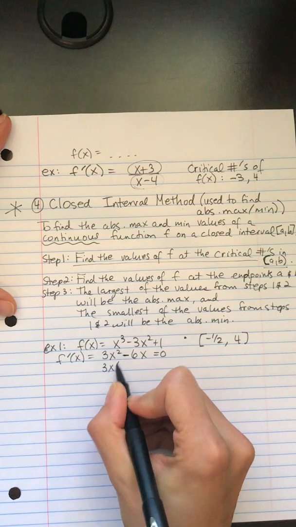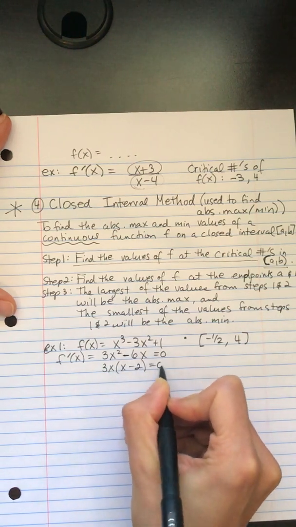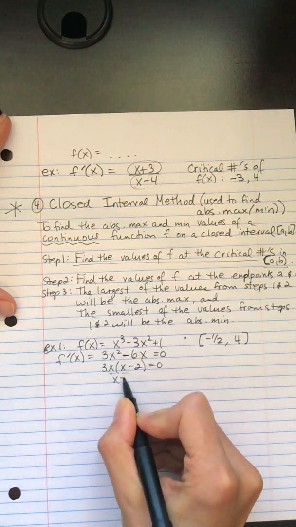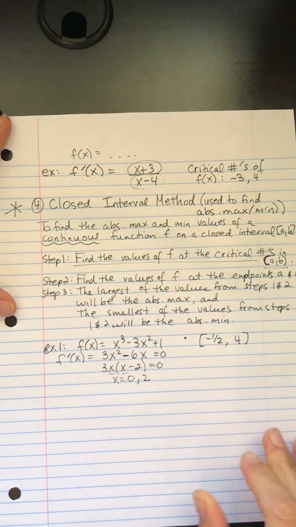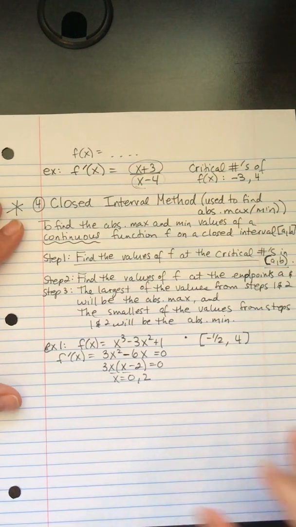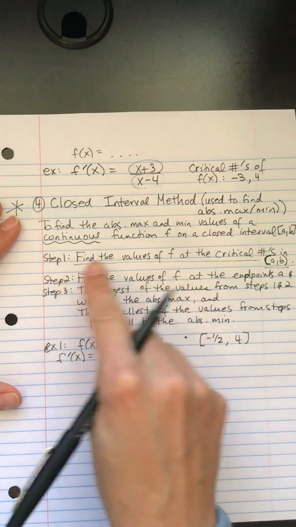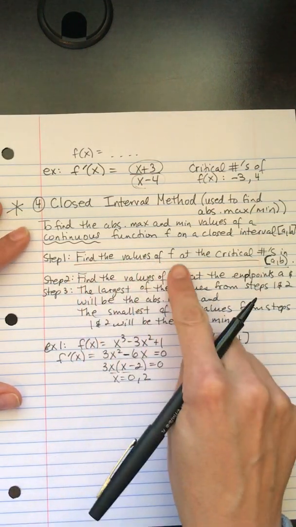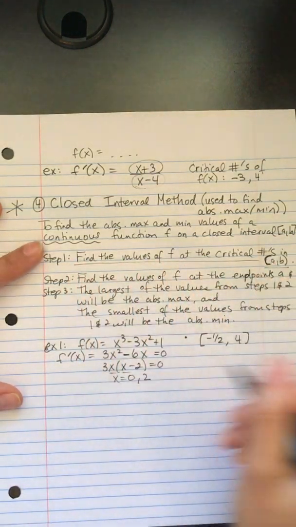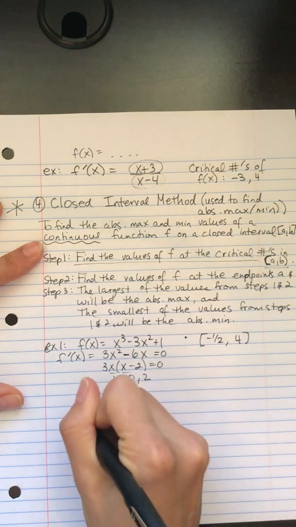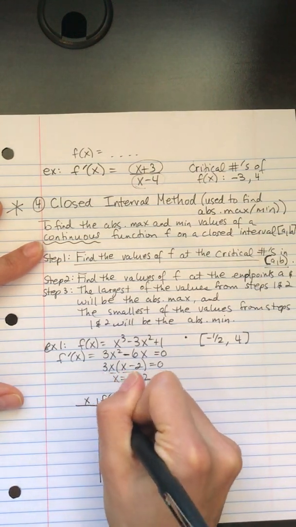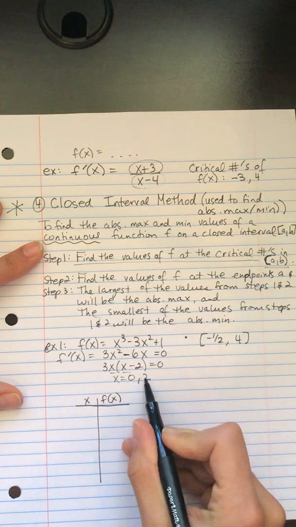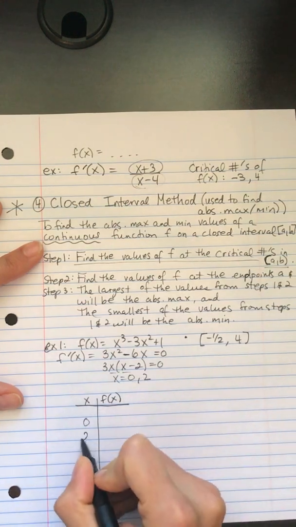So I'm going to factor out a 3x, leaving me with x minus 2. So it looks like I've got x equals 0 and x equals 2 as my only critical numbers. Step 2 says, I'm still in step 1, find the values of f at the critical numbers. So I'm going to set up a table of values. It says find the values of x, meaning find the points. So I have to put a 0 in here and a 2.